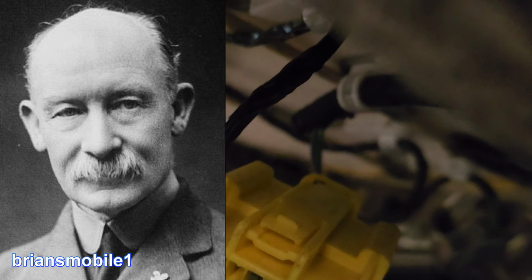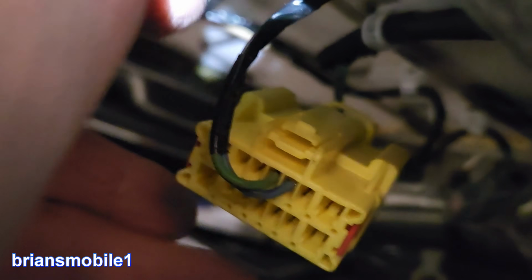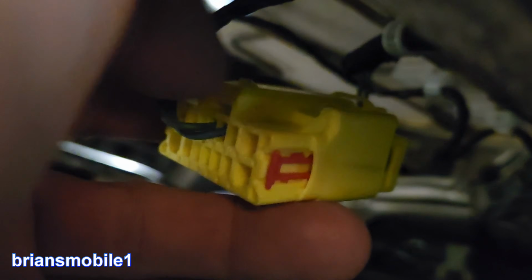You see the wire goes up to here and then back down. It's got the connector just dangling. It's not secured to anything. There's a way you can have it attached here, but is it supposed to be attached to something down here? I don't see anything. It's just dangling.